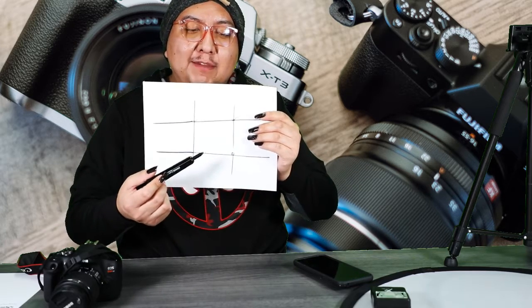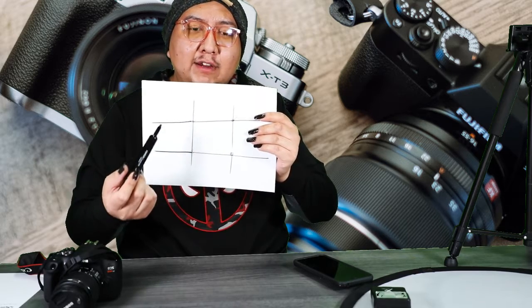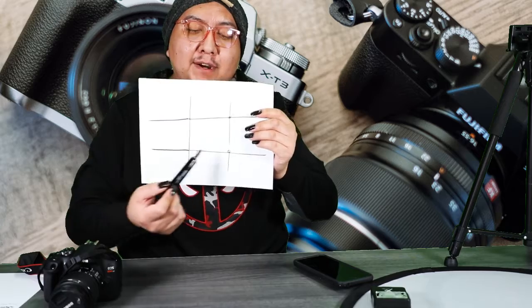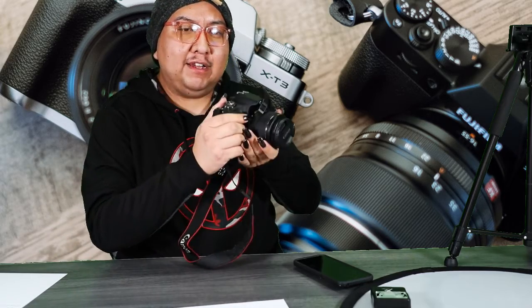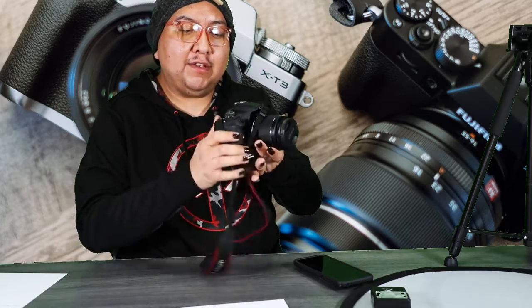And then if you're taking pictures of people, along the top line here, or if you're doing landscapes, the bottom line here. This just helps enhance your photo a little bit more to make it a little more interesting for people to view. And then the other thing on your camera is whether you take a photo in landscape, which is left to right, or portrait, which is up and down.